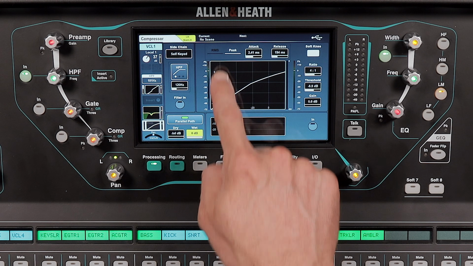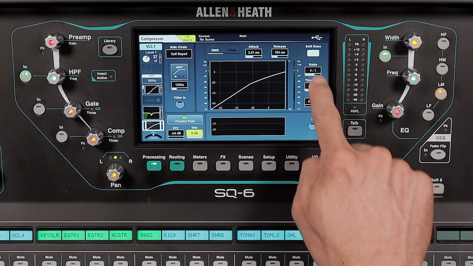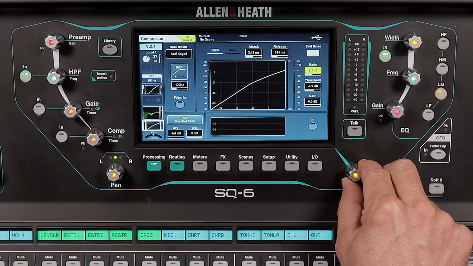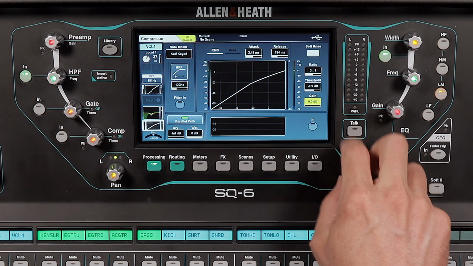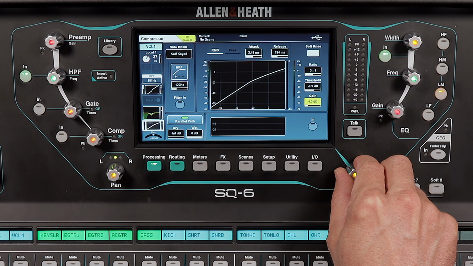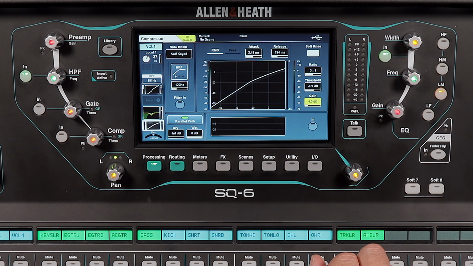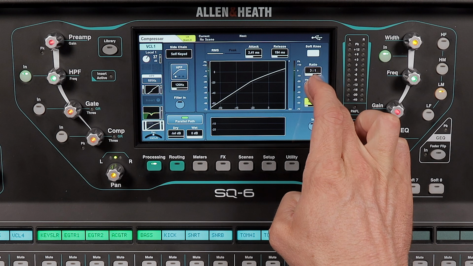Set the compressor type to RMS, set the ratio to 3:1, set gain to +4 dB. And now there's one setting that you'll have to dial in for each vocalist, and that is the threshold.